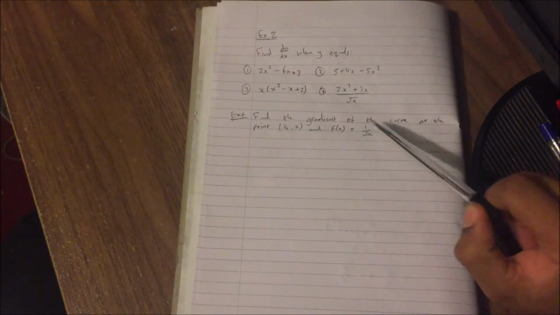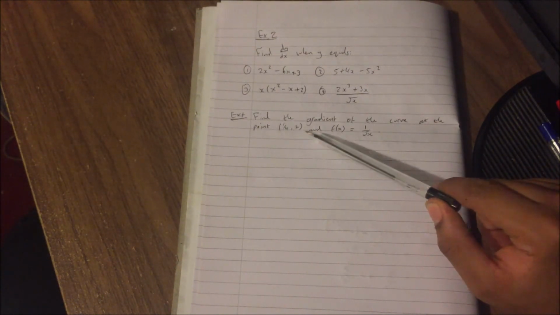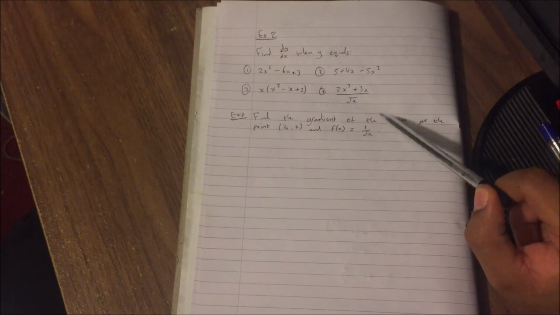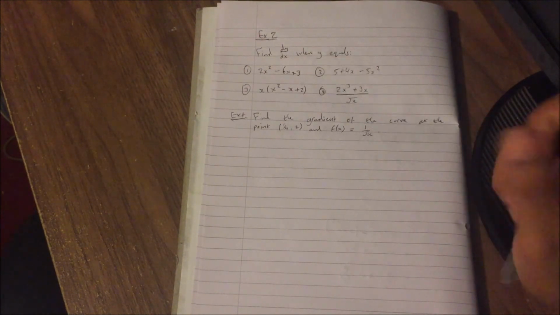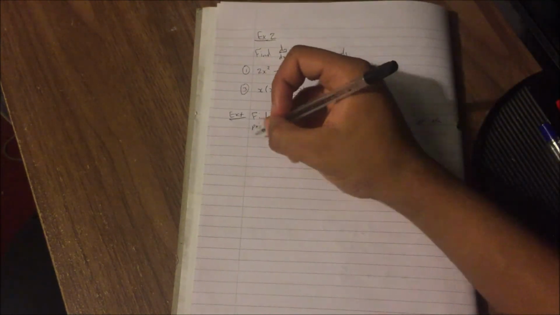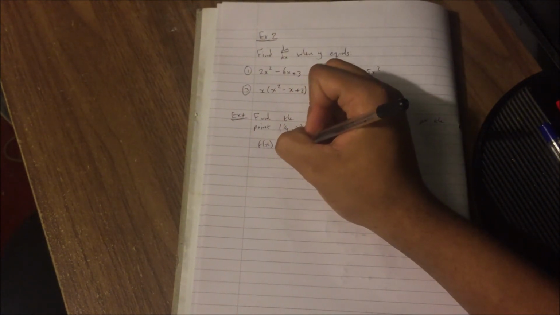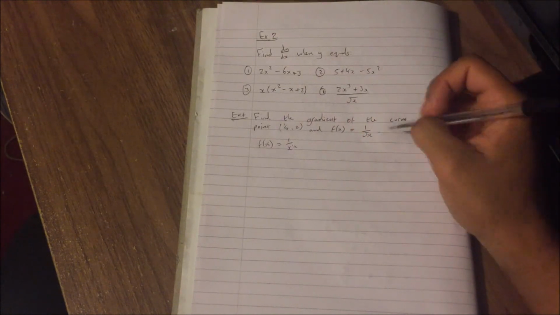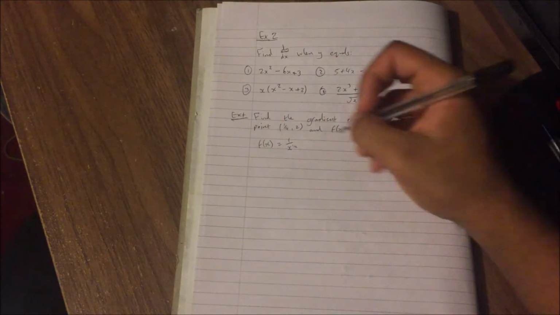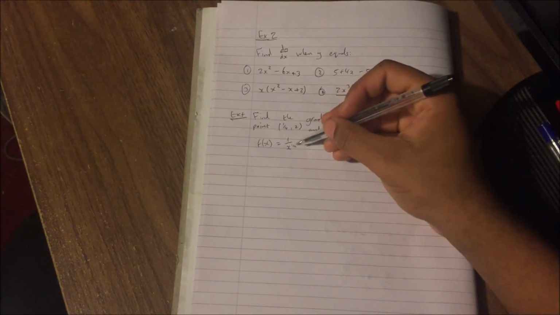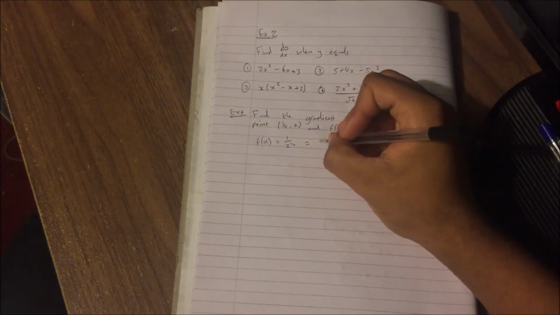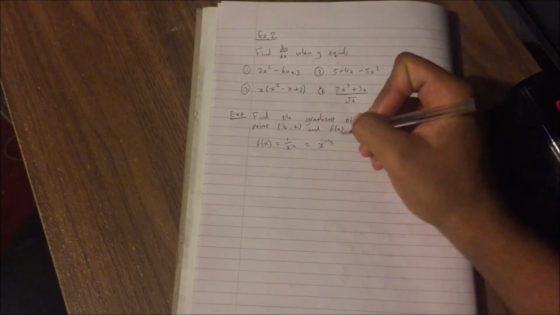Okay. So the extension question. Find the gradient of the curve at the point a quarter, 2, where f of x is equal to 1 over root x. So we're going to start off with f of x equals 1 over x to the half. You can just automatically change it. It's not a problem at all. So 1 over x to the half, when you flip the reciprocal, will turn to x to the minus a half.